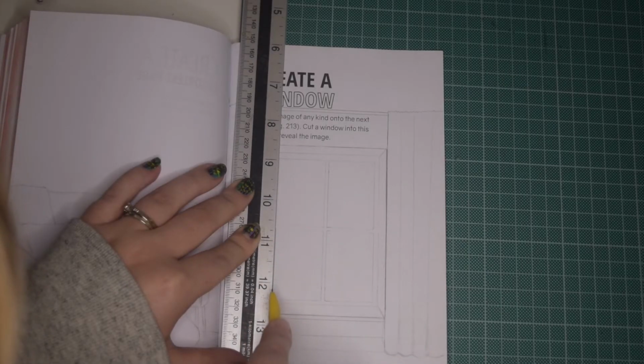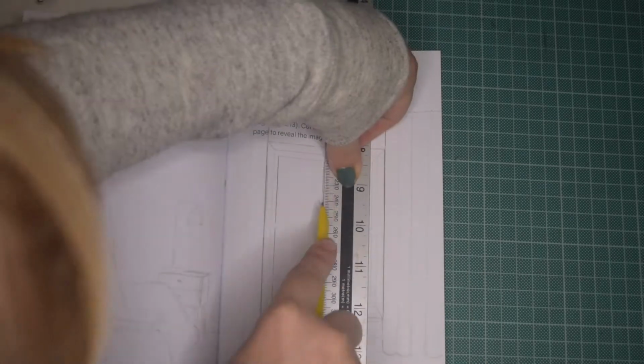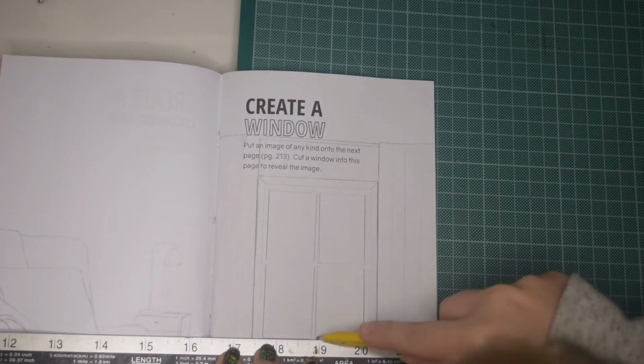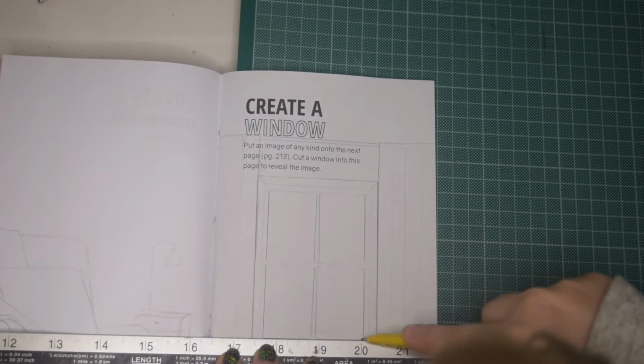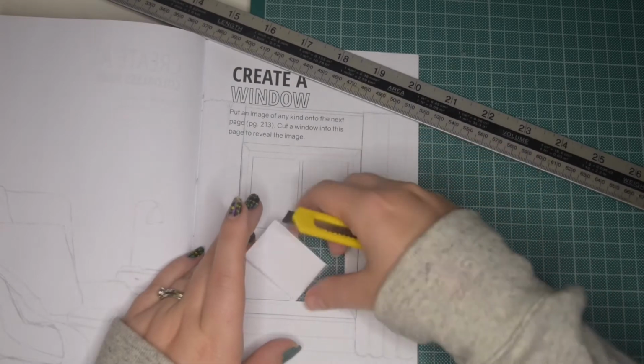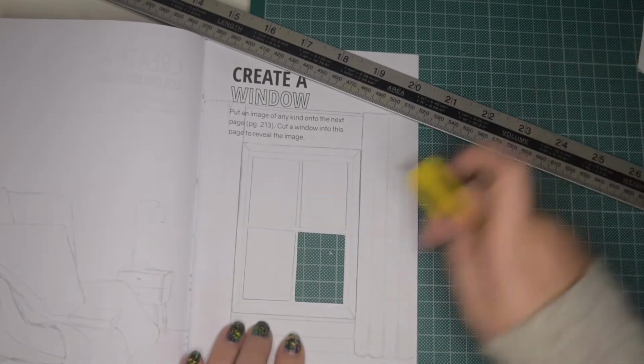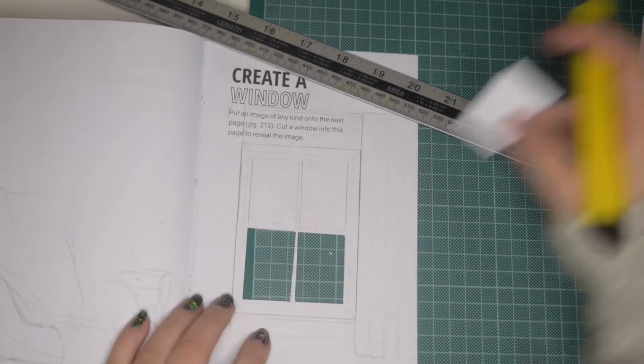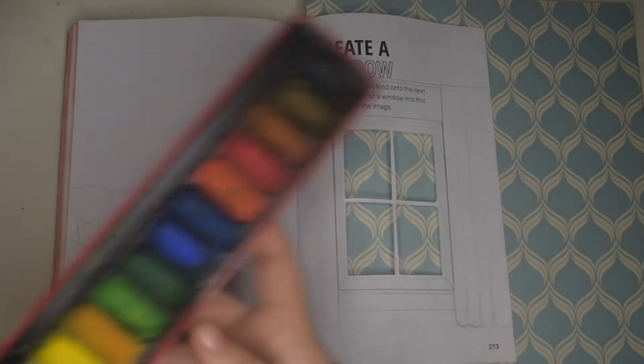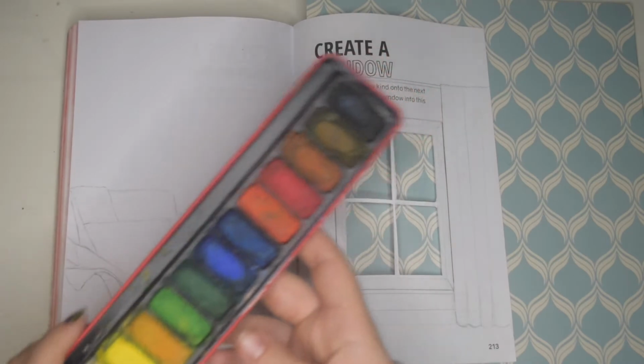This bit really excited me because I got to cut holes in my page and create a window. I got out my crafting knife and I put my cutting board underneath so I could cut out the little squares. It was a very delicate job this, but I managed it and it looks pretty cool.